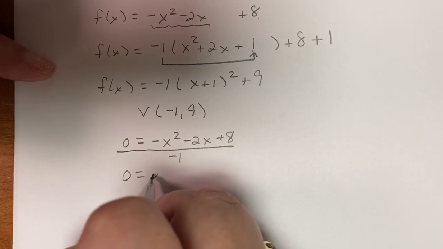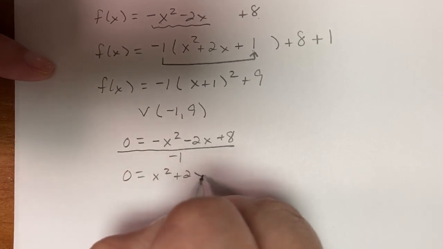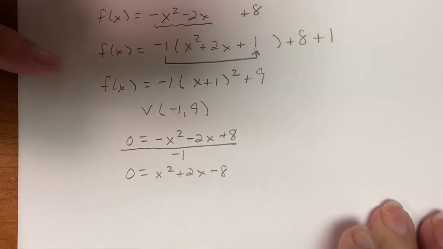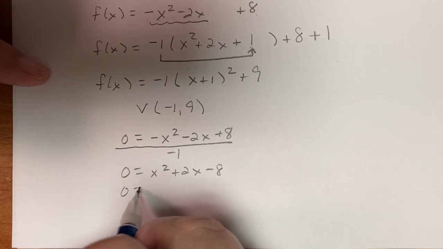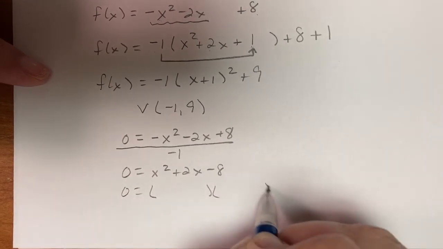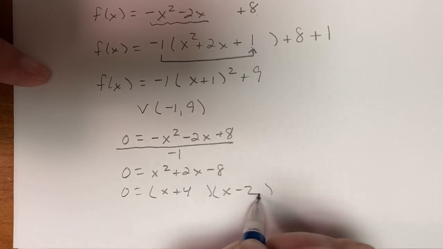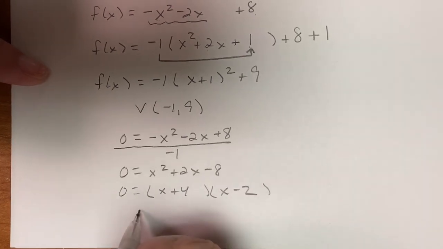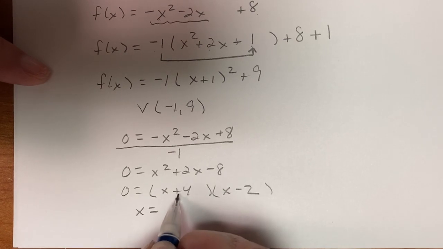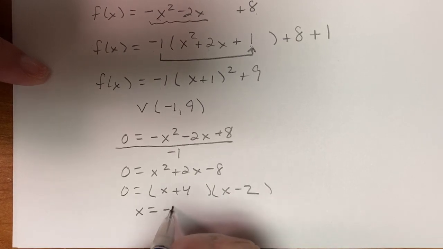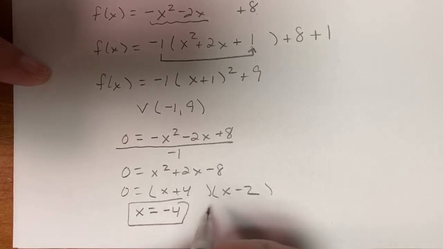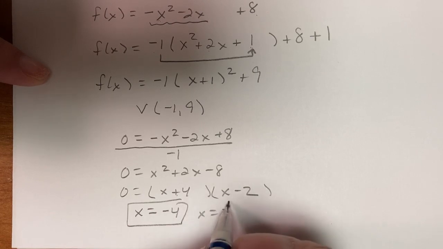So 0 is equal to x squared plus 2x minus 8. Luckily, it factors into (x plus 4)(x minus 2), which means that my x-intercepts, if I set each of these equal to 0, would be -4 and +2.